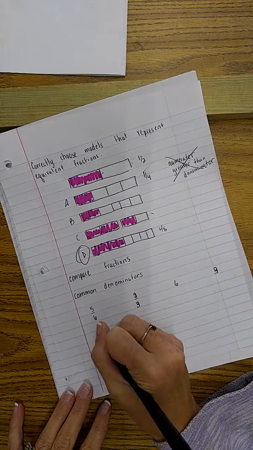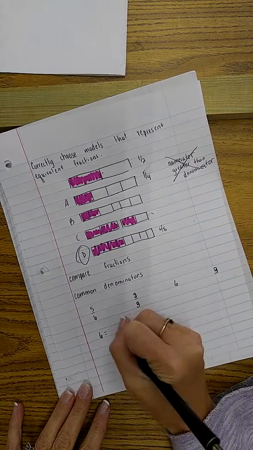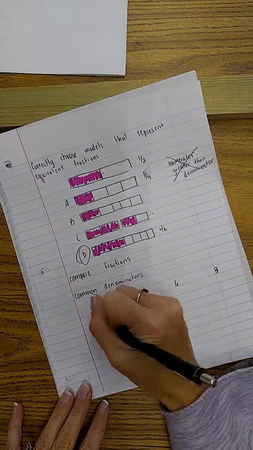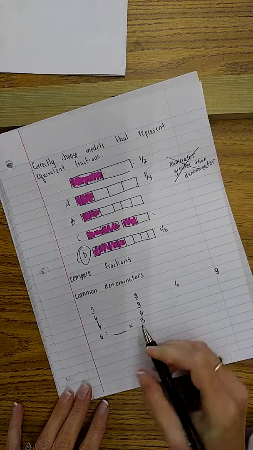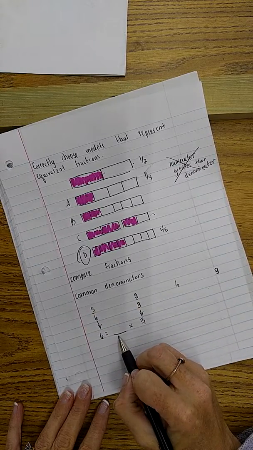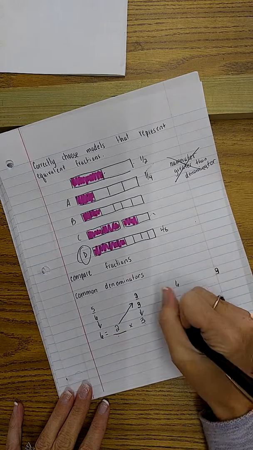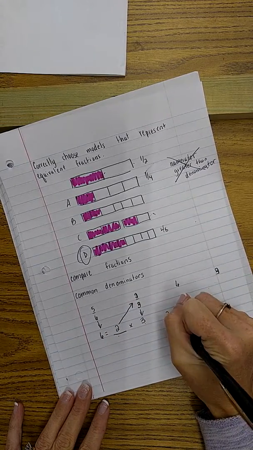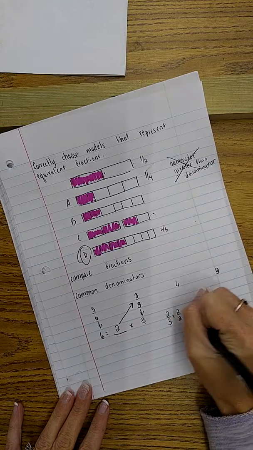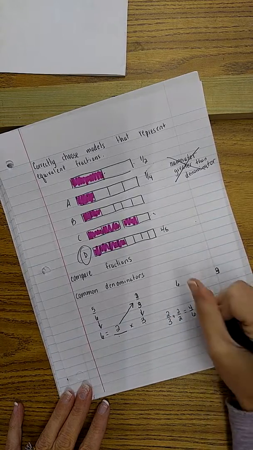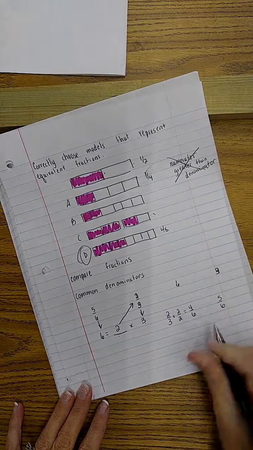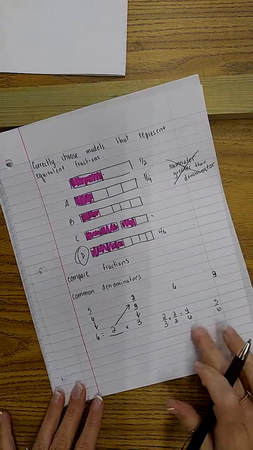So I would say to myself, 6 is equal to blank times 3. There's my 6. There's my 3. What do I multiply times 3 to make 6? Well, that's 2. I would then multiply that fraction times 2. 2/3 times 2 over 2 equals 4/6. And now I have 4/6 and 5/6. They are just coming up with common denominators.